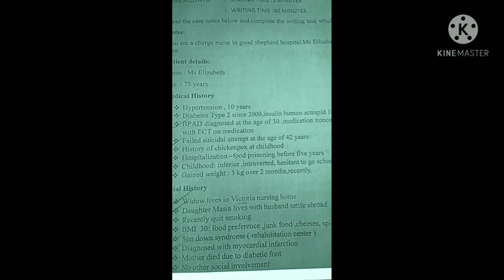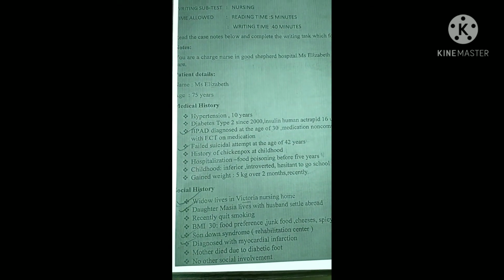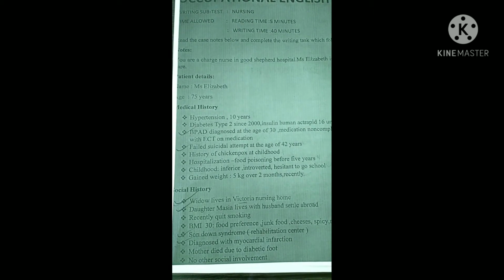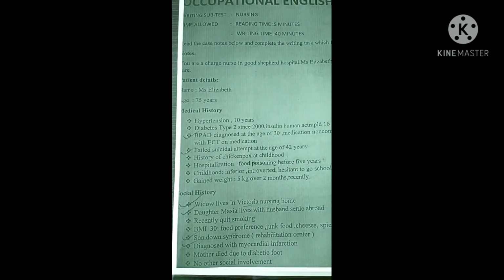So first we have to look at the reader, who is the receiver, and according to that we can include the relevant data. Let's look at the next page.